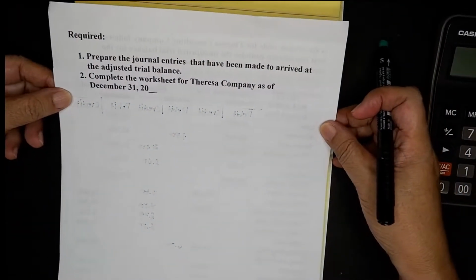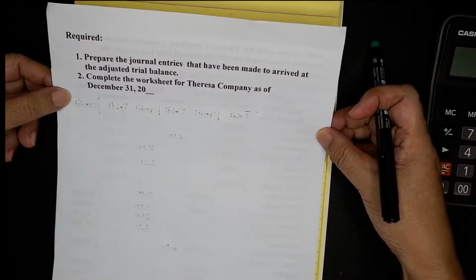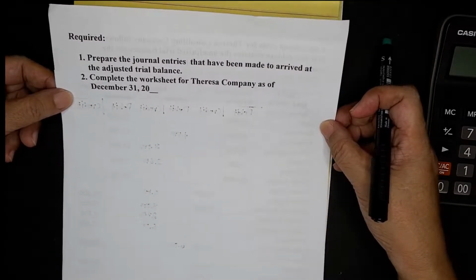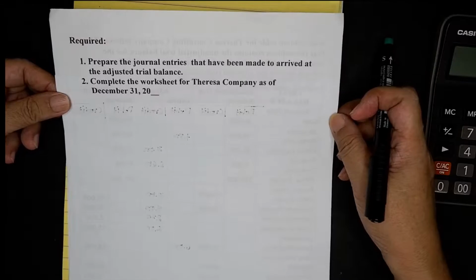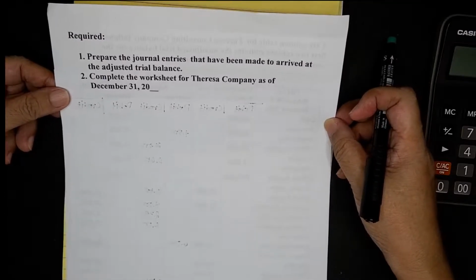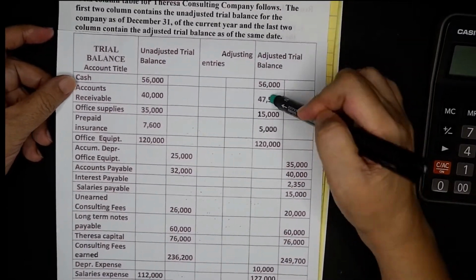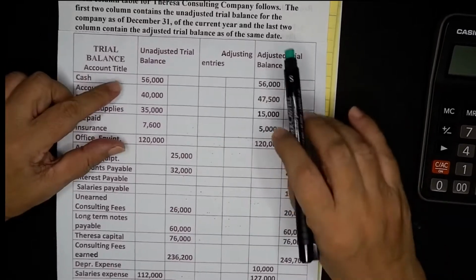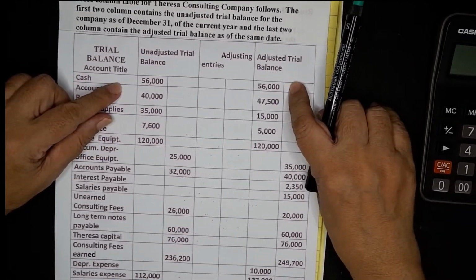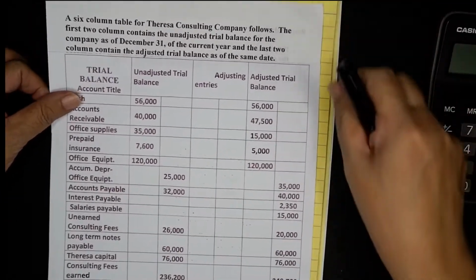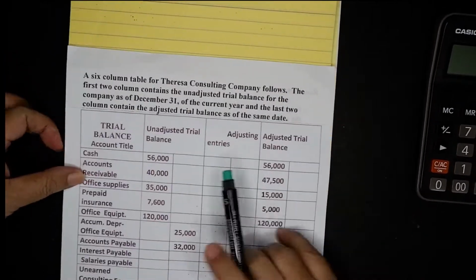The requirement is to prepare the journal entries that had been made to arrive at the adjusted trial balance and complete the worksheet for Teresa Company as of December 31. So the first requirement is we have to prepare the adjusting entries. What are the adjusting entries prepared to come up with the adjusted trial balance? Okay, so let us check.